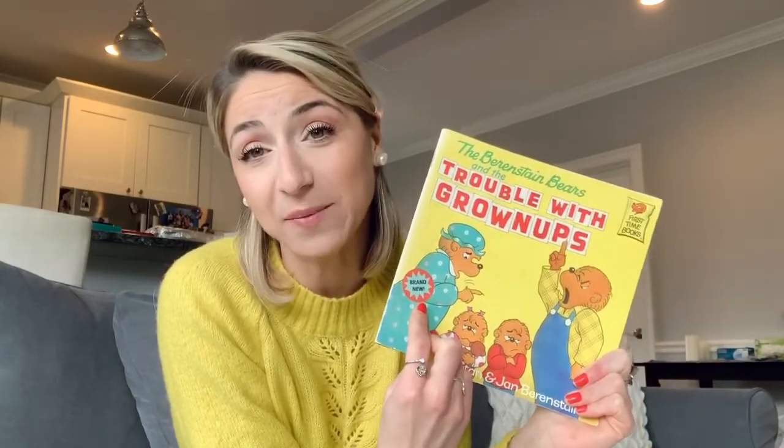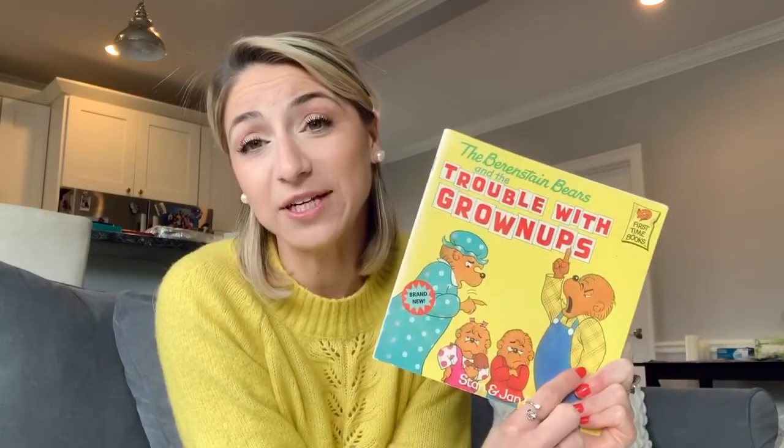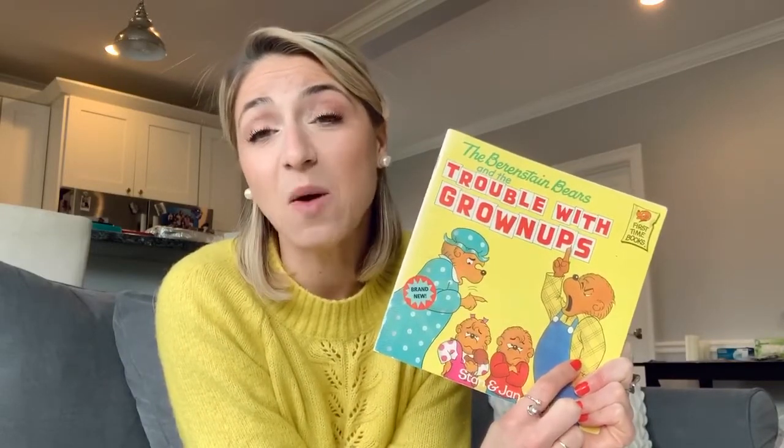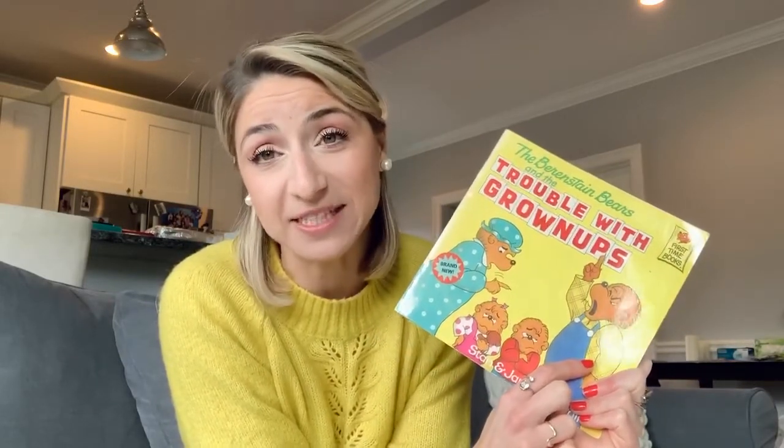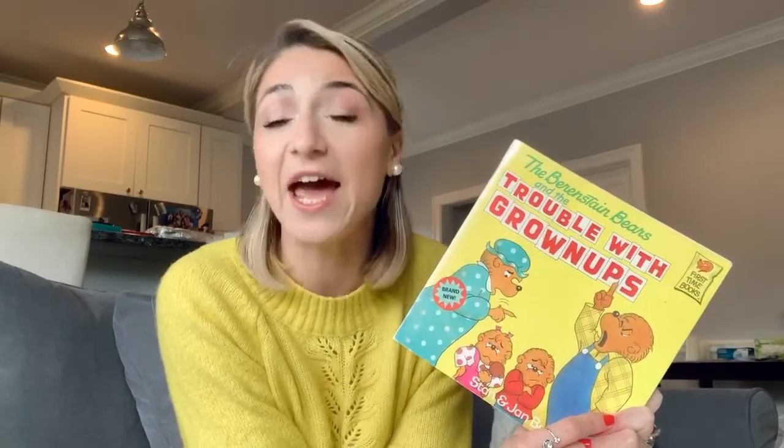I'm going to compare and contrast Mama Bear and Papa Bear, which once again means that I'm looking for what is the same between these two characters and what is different. Our objective today is to be able to come up with one example of comparing and contrasting in your stories.